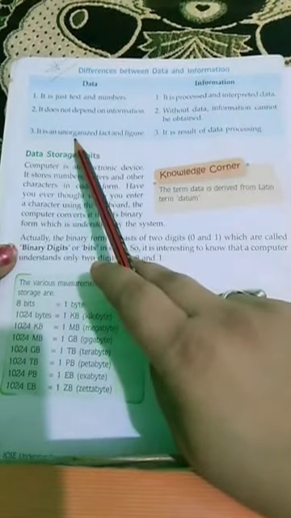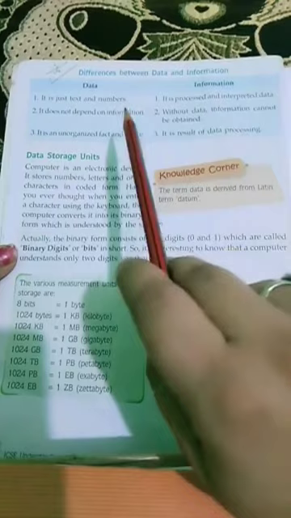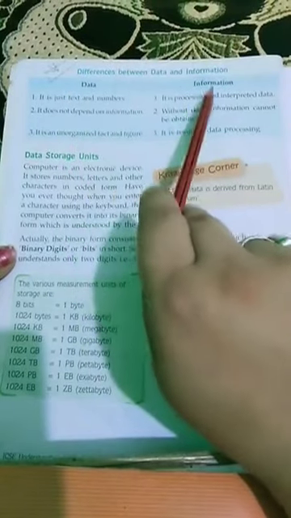Data is an unorganized fact and figure. Information is the result of data processing. Children, these differences are very important. You have to learn all the differences between data and information.